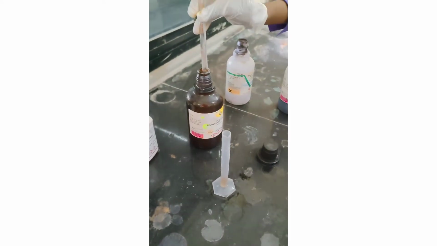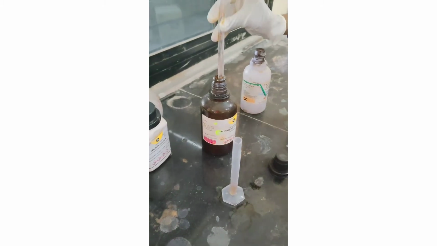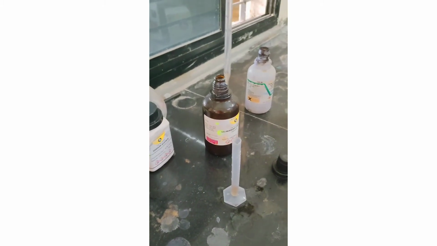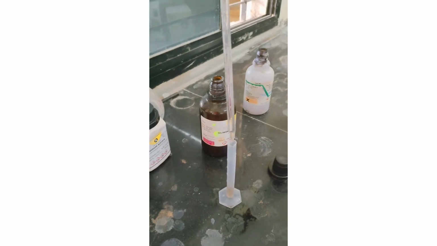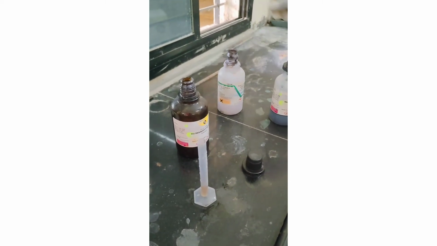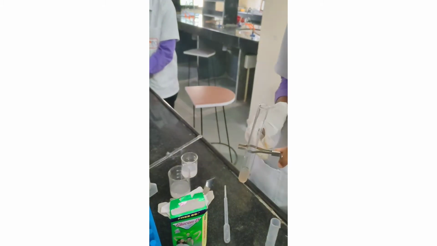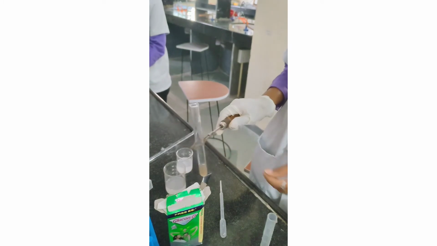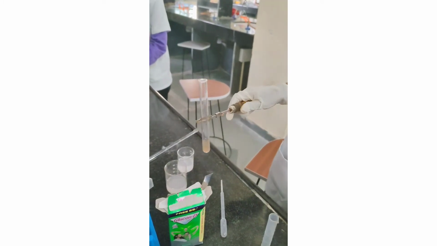Next test is for the identification of carbohydrate, which is aldose or ketose. So for that purpose, we have to take the Seliwanoff reagent. 2.5 ml of Seliwanoff reagent is taken into the test tube and we add the sugar solution, 1 ml. Add 1 ml of sugar solution into the Seliwanoff reagent and mix it well. Heat the solution for 1 minute and cool the solution.